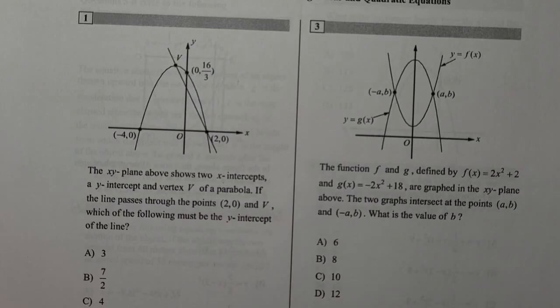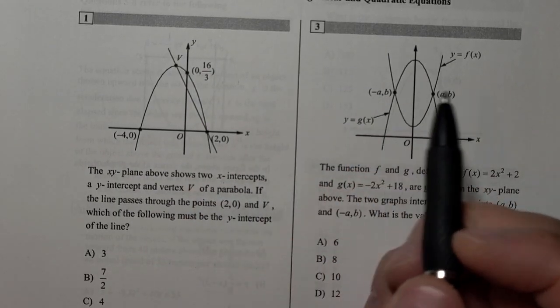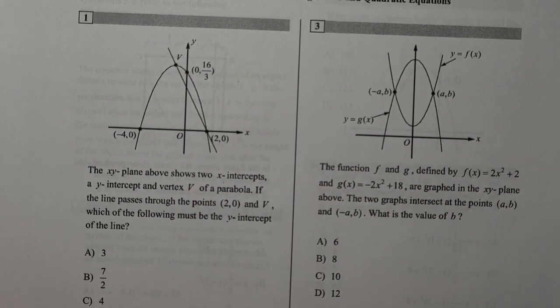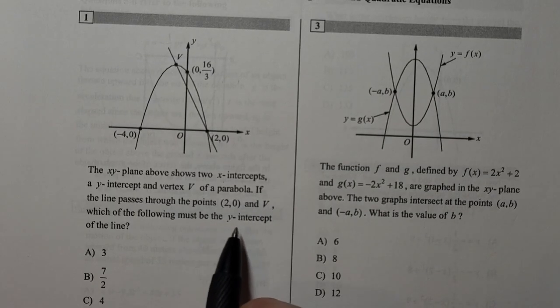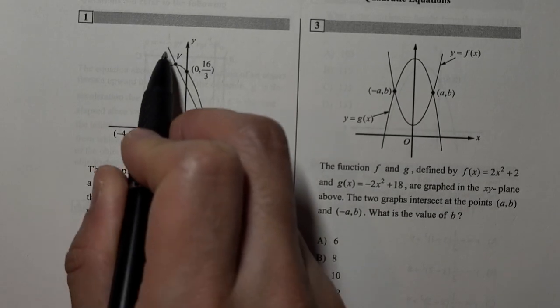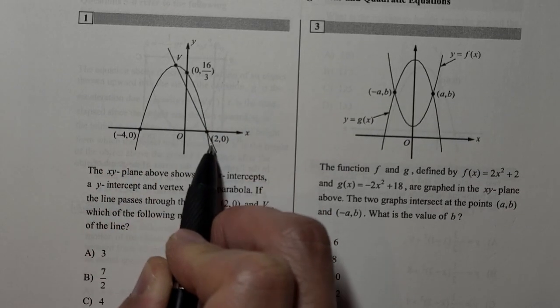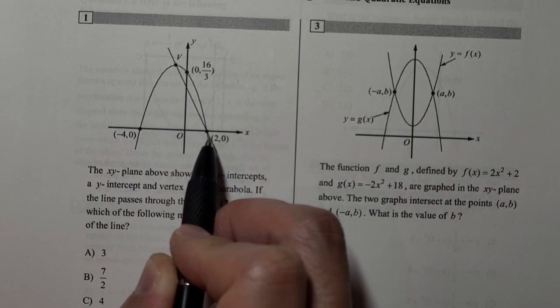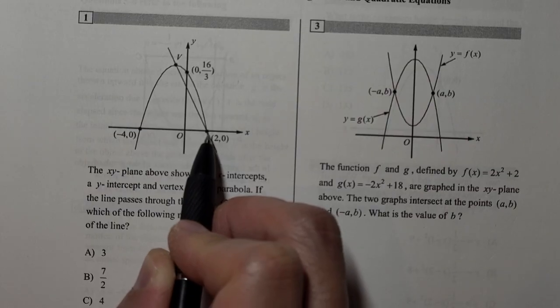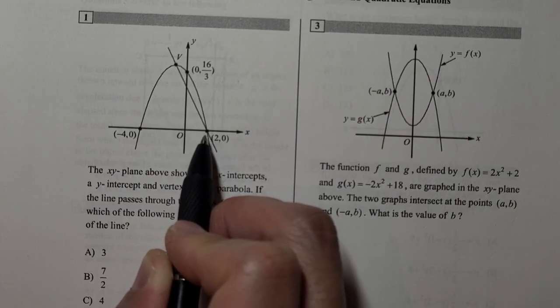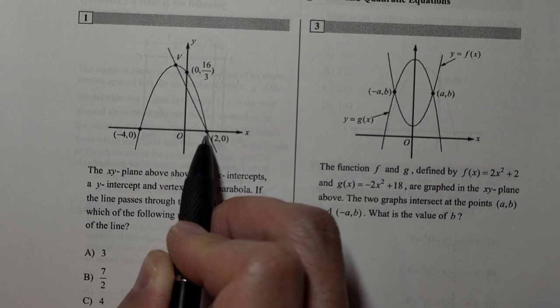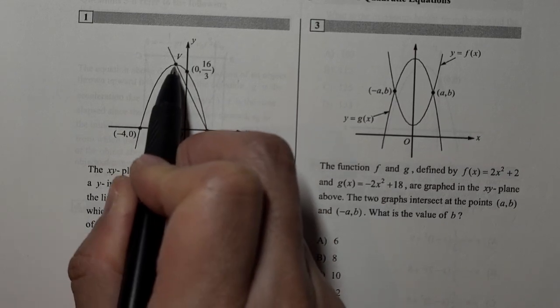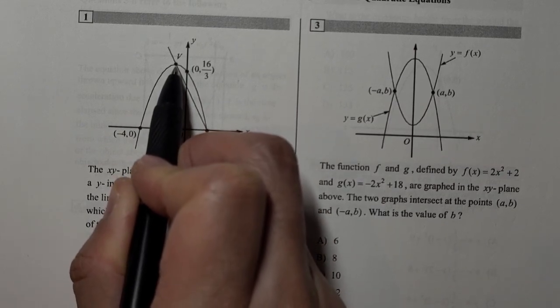All right, so first of all, how do we use all this information? Well, in the end, we want the y-intercept of the line, so we want the equation of this line probably. But to get the equation of any linear line, we need a slope and a point. We have 1 point, 2, 0, but we don't have a slope. To get a slope, we need 2 points. So we probably need this point over here. And how do we get this point over here?